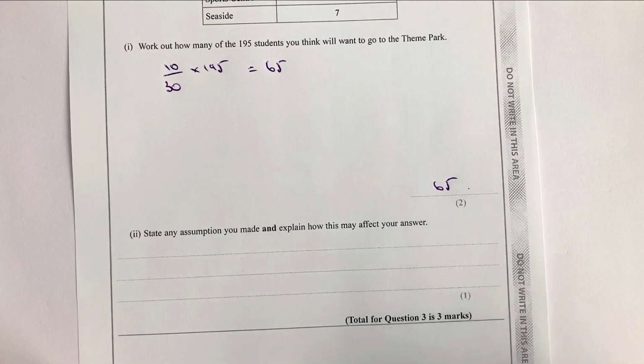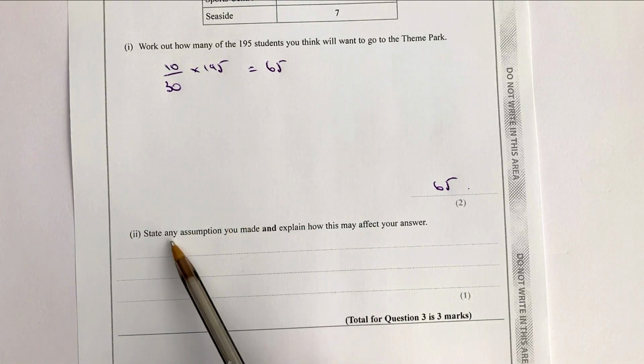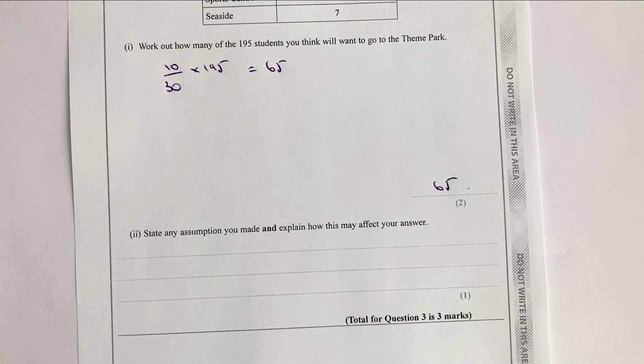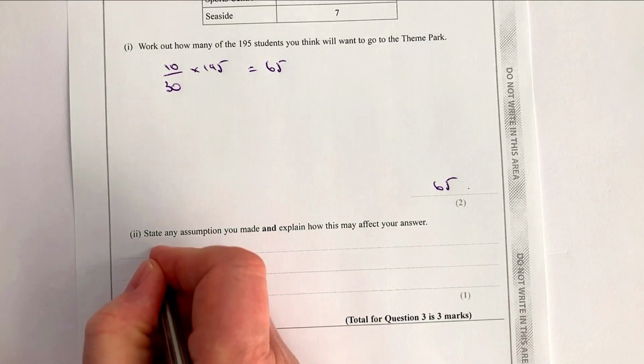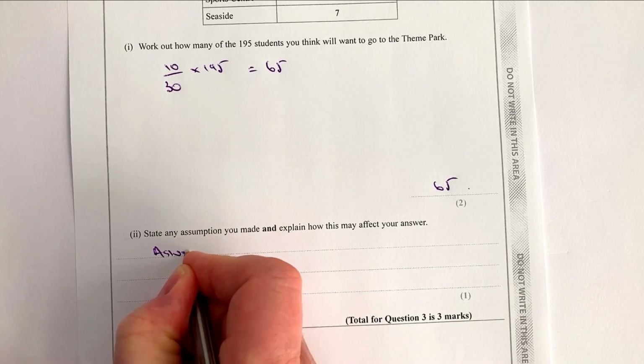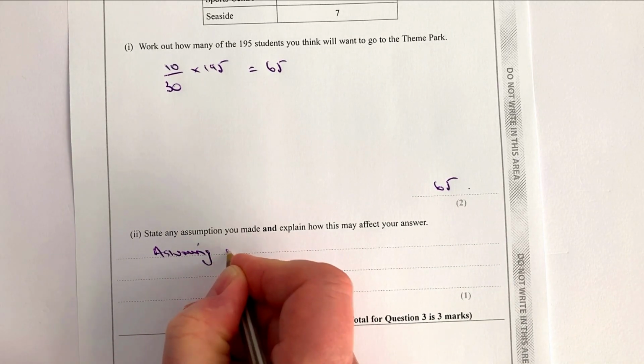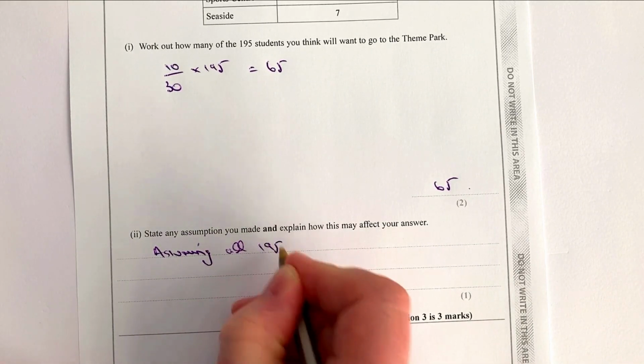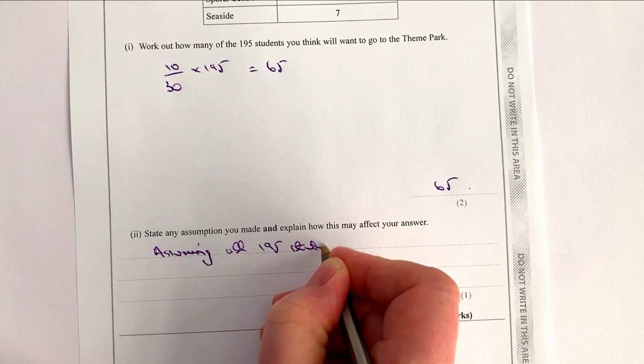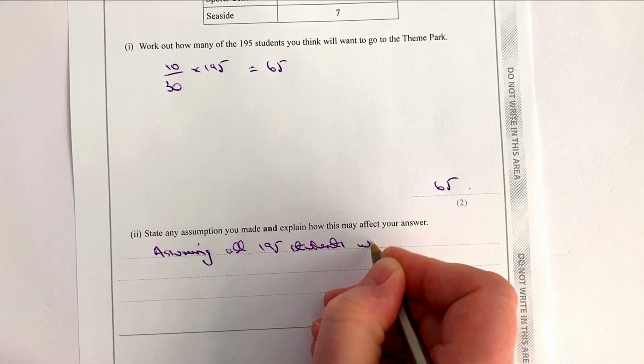Okay, then very typically with these sorts of questions, there's a bit of a throwaway one marker at the end. It says state any assumption that you made and explain how this might affect your answer. Well, there's two assumptions really. So the first one would be that you're assuming that all 195 students want one of the trips.